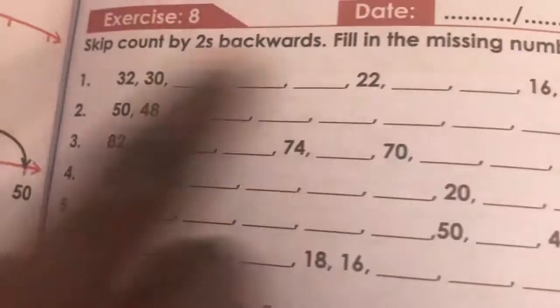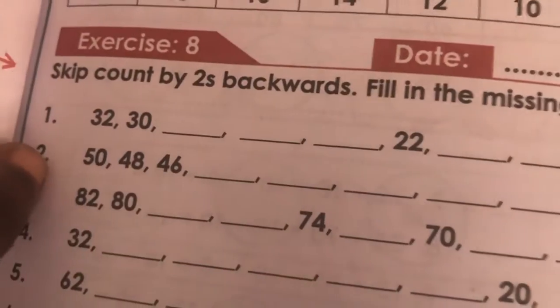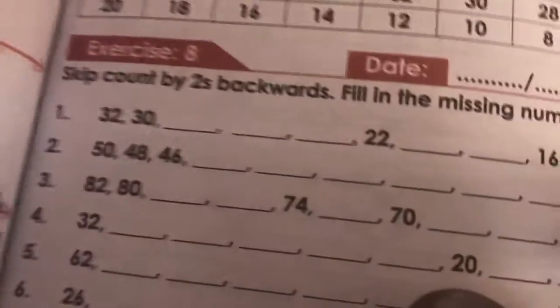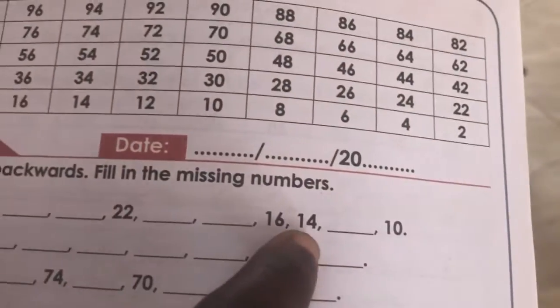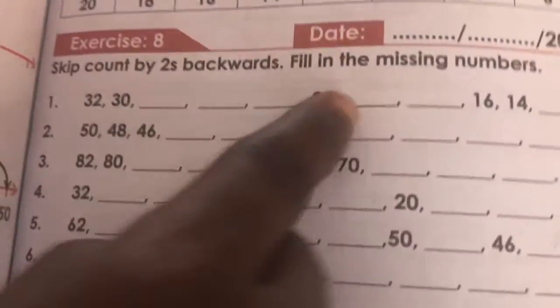Alright, let's look at number 1. We have 32 and 30 here. So you can see that we are to start counting backwards. So we start from the back here, which is 10. So what will be here? 12, 14, 16, 18, 20. So you fill the spaces backwards.